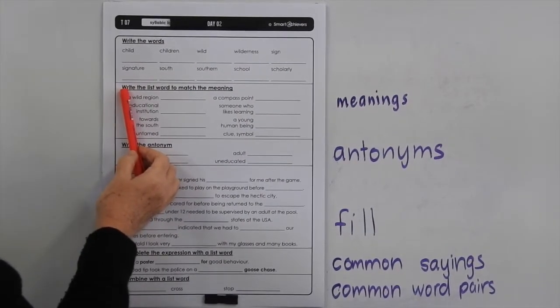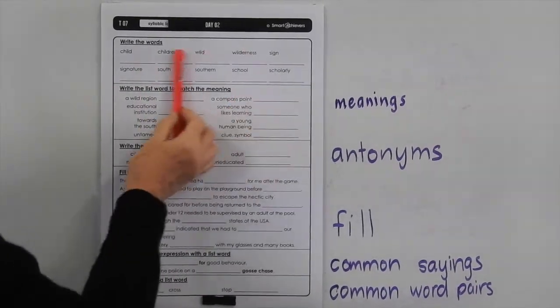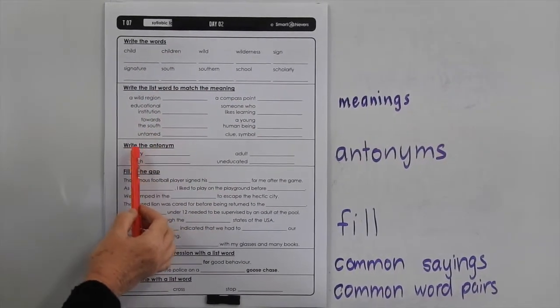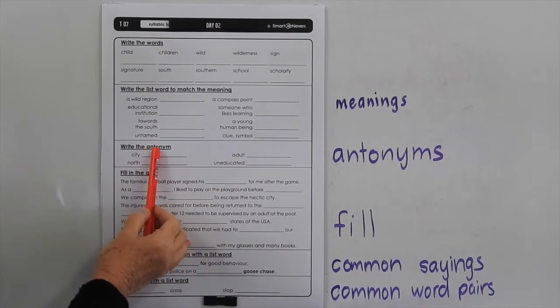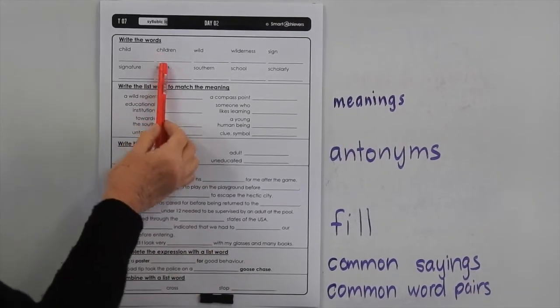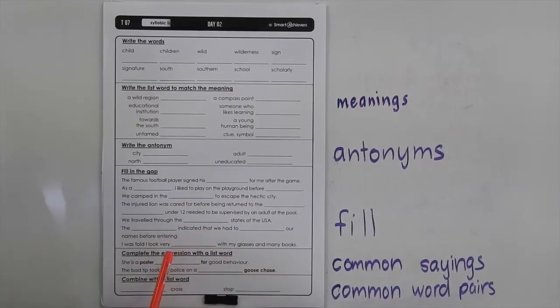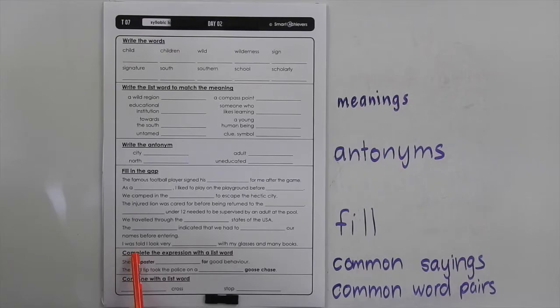In this section, you have to write the word that matches these meanings, and the list words up here will be the words that you're choosing from. Here you've got to write the antonym for each of these given words, which means find the word that means the opposite to these. Here you're just simply filling in the gap using these list words to complete these sentences. Then down the bottom, you're finishing off these common sayings by using a list word. And then the very bottom of the page, you're completing these common word pairs by adding a list word to the given word.